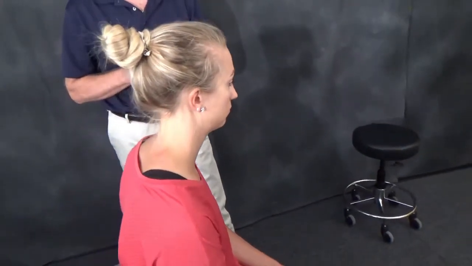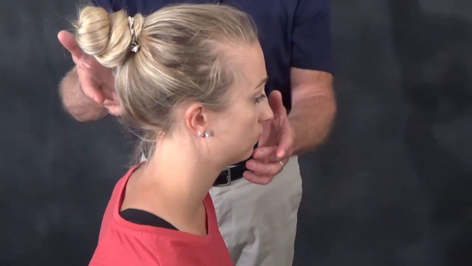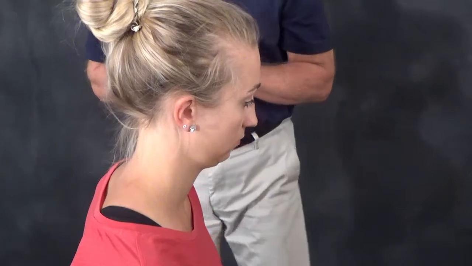Next, another important ligamentous structure is the transverse portion of the cruciate ligament. Okay? This holds C1 stable in relation to C2 in the sagittal plane. So we're going to have the patient perform active assisted upper cervical flexion. So just bring your chin down and in. You have the patient do as much of that movement as they can.